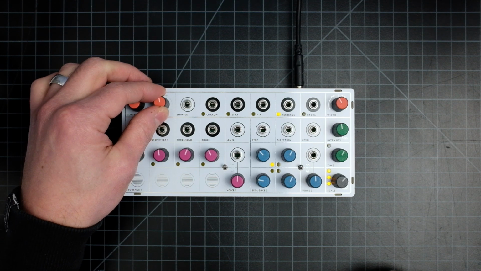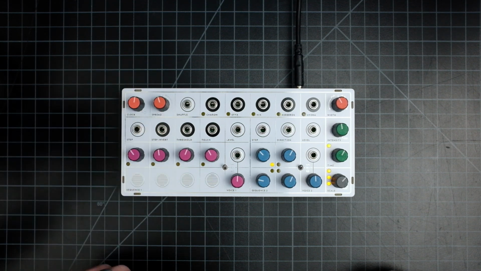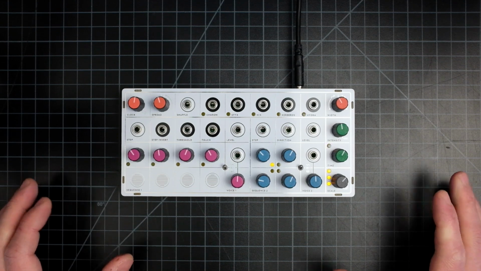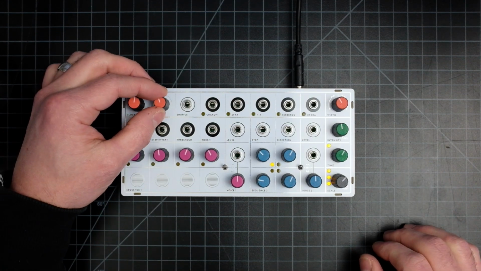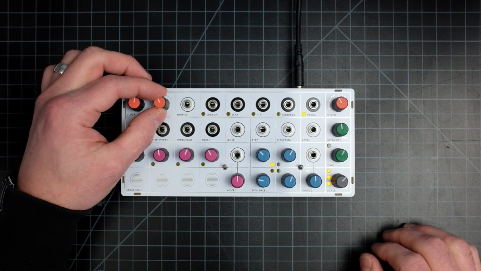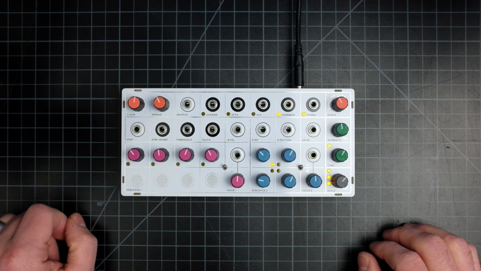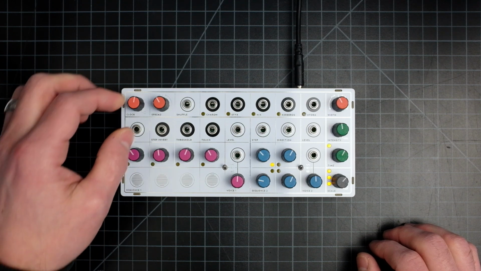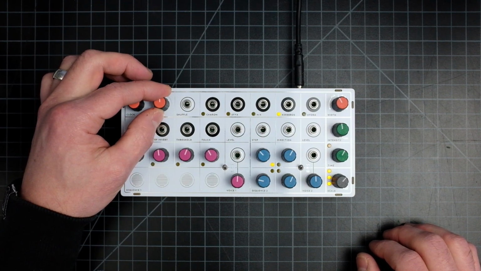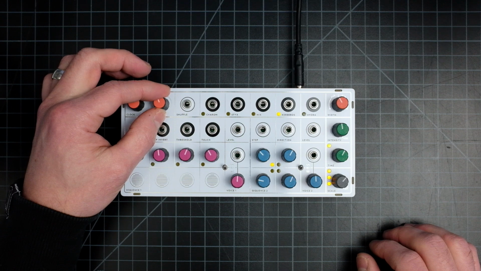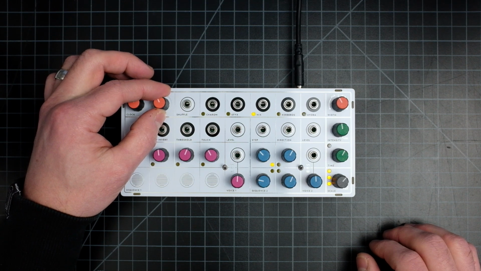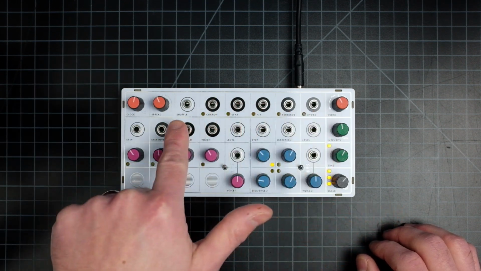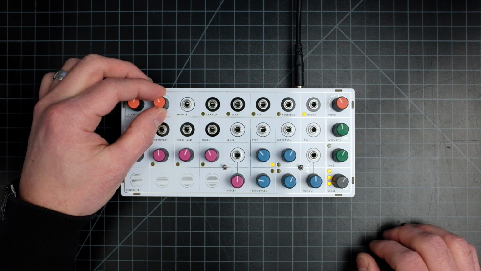And if you turn this to the left, you get some randomized patterns. And they're not completely random, because I haven't found that to be super useful, but these are randomized Euclidean rhythms. And maybe you've seen that in some other modules, some other devices. And the way this works is, as you turn it to the left, it will start to randomize these outputs, give it a sort of random Euclidean pattern.